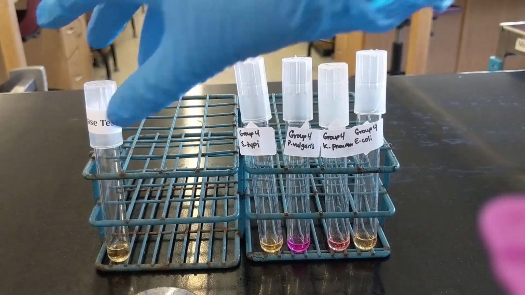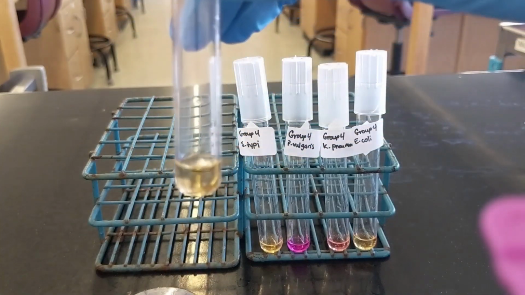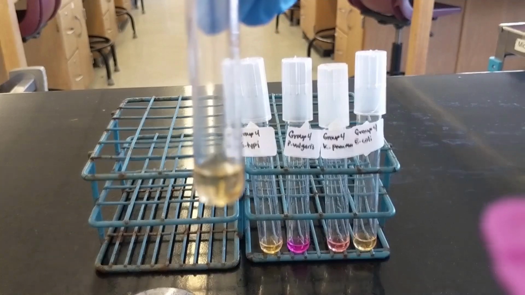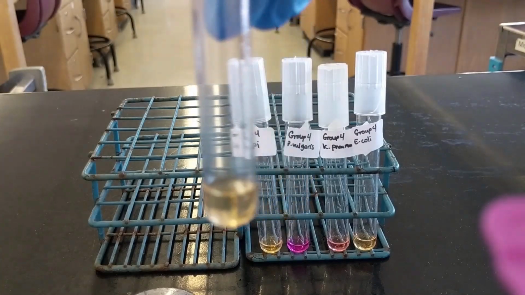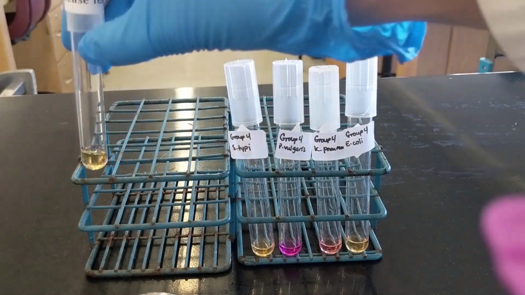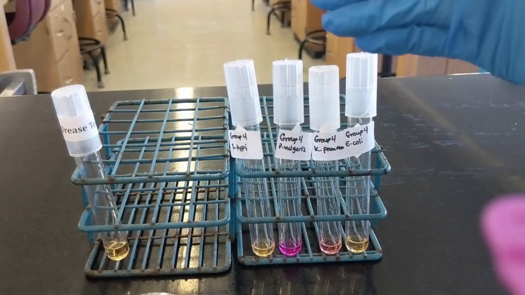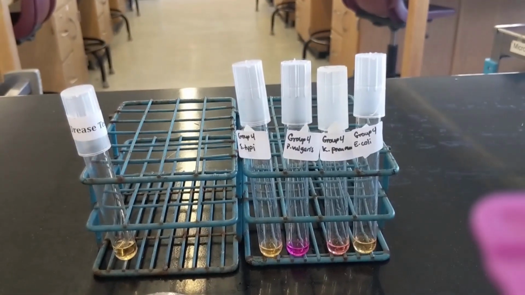So for the urease test, this is our control tube, urease broth, which is more of a yellowish color starting off. It's hard to get it clear. Here, you could tell it's a yellow color. So basically, we want to test the presence of urease, which is an enzyme, and it's detectable through organisms which are grown in urea broth containing a pH indicator, phenol red.